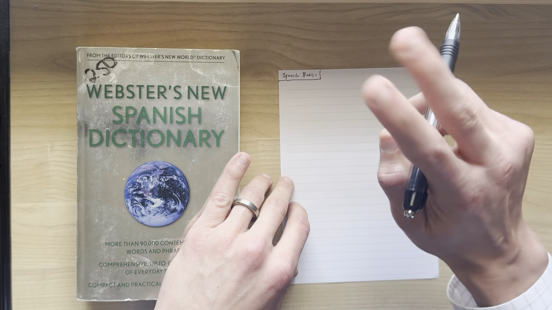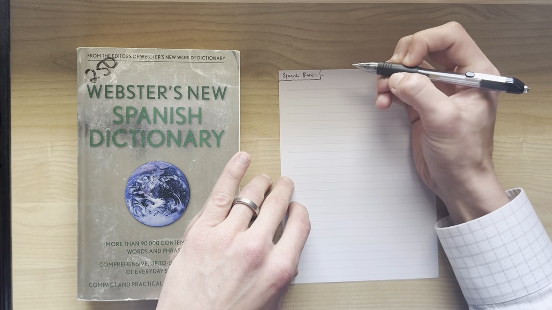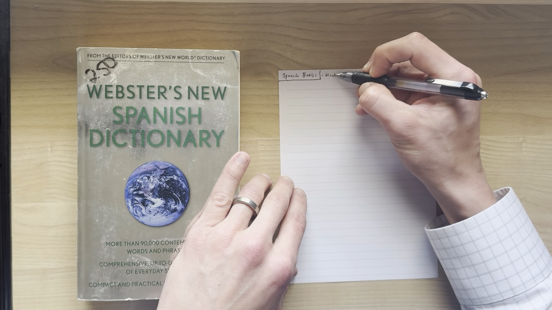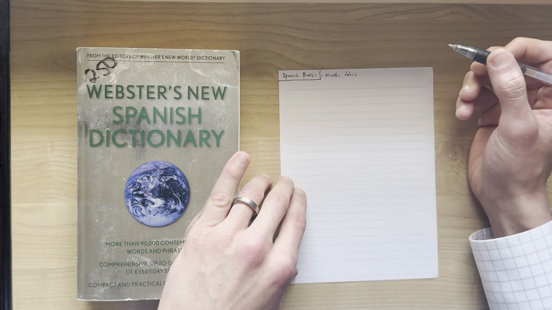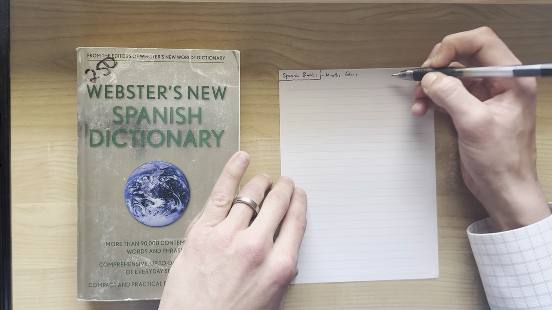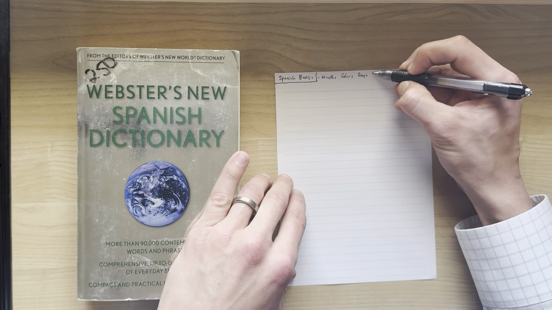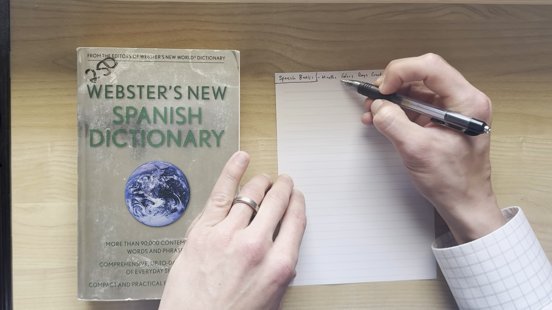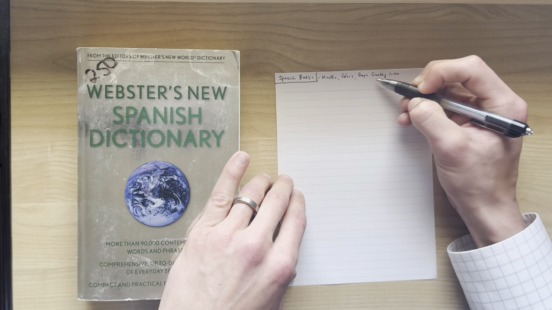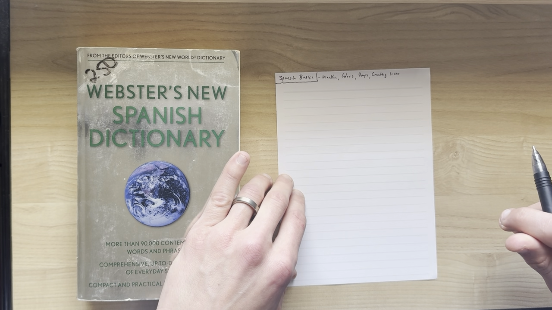I've labeled it as Spanish basics, but we're going to go through a few different things today: the months of the year, the top 10 colors that I feel like you would want to know, days of the week, and then counting 1 to 100. So months, colors, days of the week, and counting 1 to 100. We'll go through those, and we'll do our Spanish A to Z, just for fun.